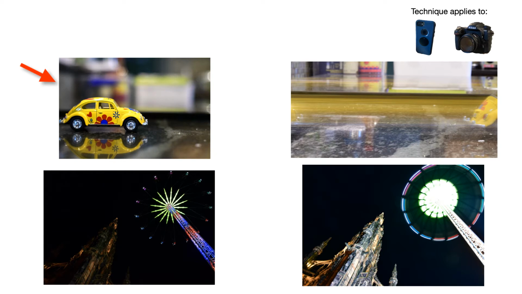So as this car moves across the screen here, I'm able to capture it so it looks like it's staying still. Same thing with this carnival ride in the picture on the bottom. But you'll note that with this fast shutter speed, I don't capture much light. So if you look at this building next to the ride here, it's very dark.